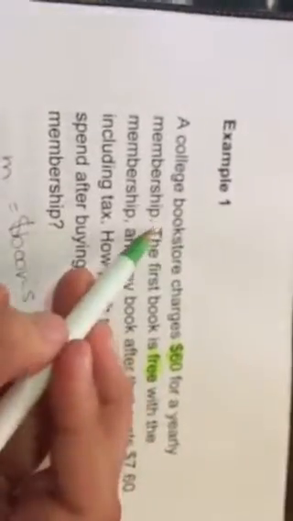So, if there are $60 plus the $7.60 each book, but then the first book is free, it means that you're going to pay 7.60 times b minus 1, that is the free book, plus 60.